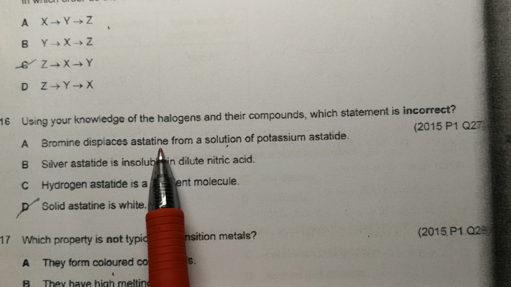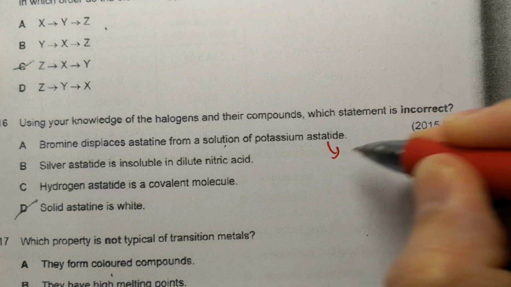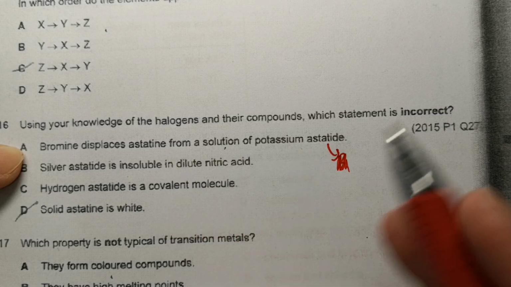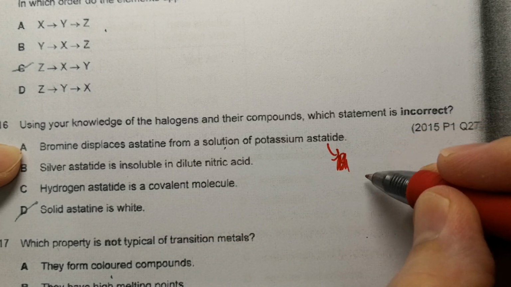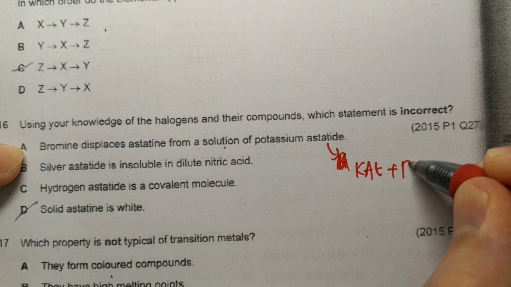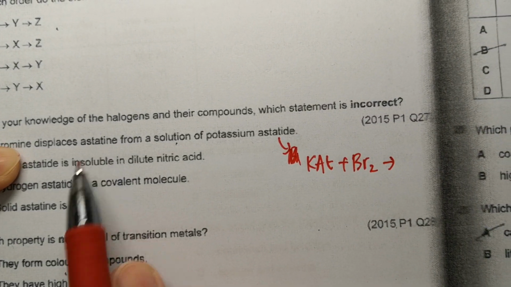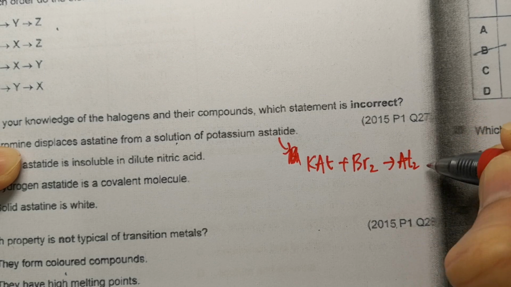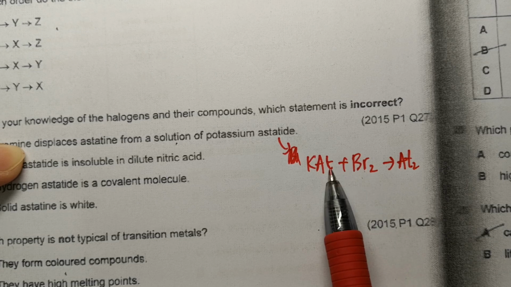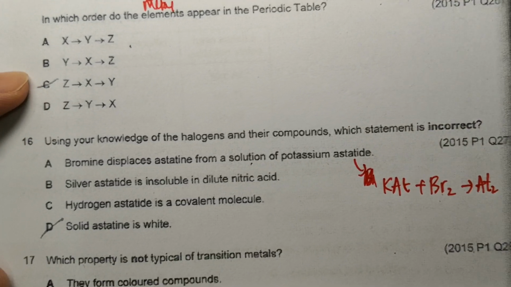Bromine displaces astatine from a solution of potassium astatide. So this kind of thing, write down. Bromine displaces astatine from a solution of potassium astatide, KAt, plus bromine, Br2. Then you get displaced astatine, so astatine is alone. Is it correct? Yeah, because bromine is more reactive than astatine. Then silver astatide is insoluble in dilute nitric acid.